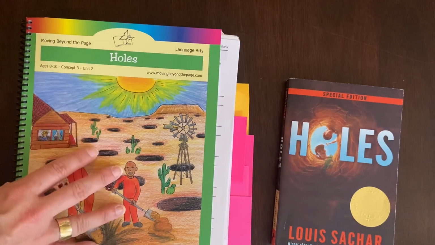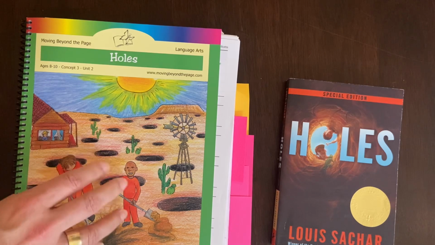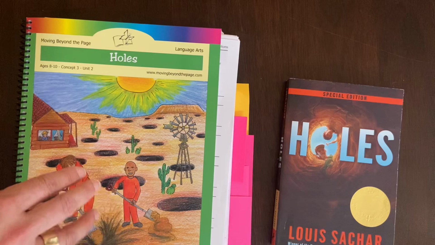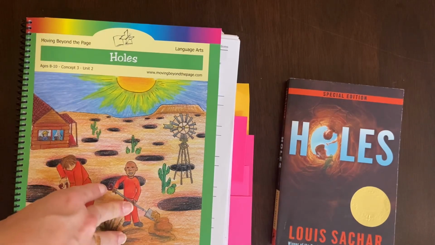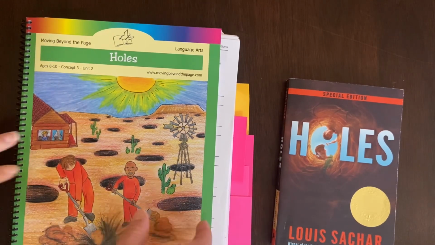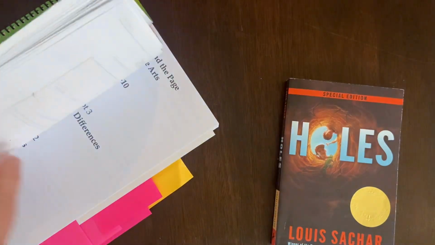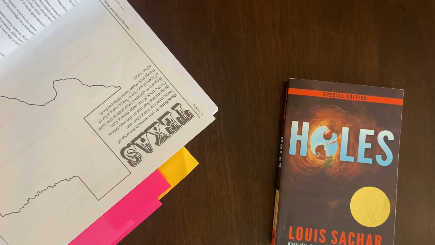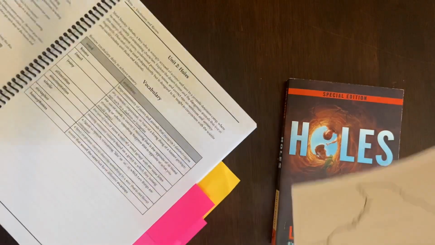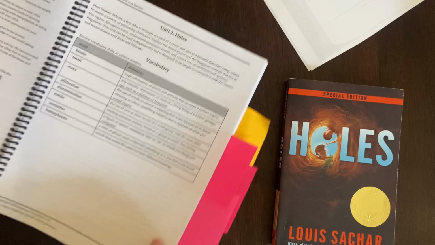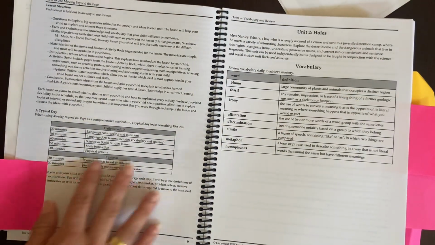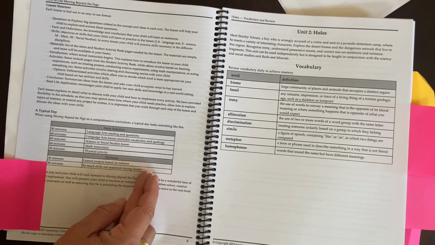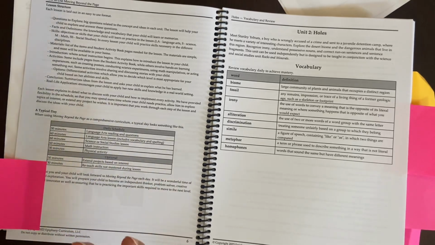I will be doing a more in-depth discussion of the Wholes unit in particular. Today, I just want to focus on the differences between how Moving Beyond the Page is set up versus Memoria Press. The first thing I want to show you is the setup for an entire day if you're doing Moving Beyond the Page as your comprehensive out-of-the-box curriculum.